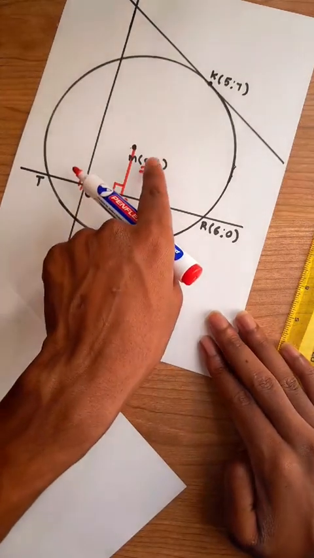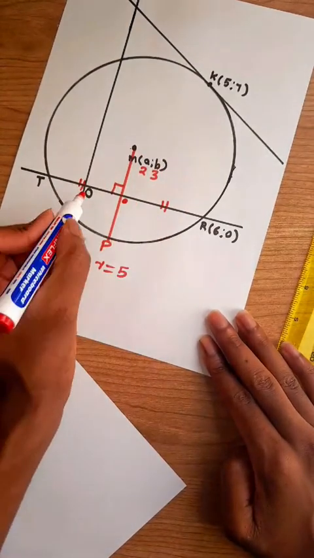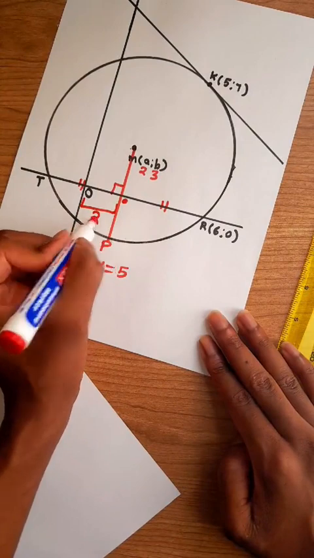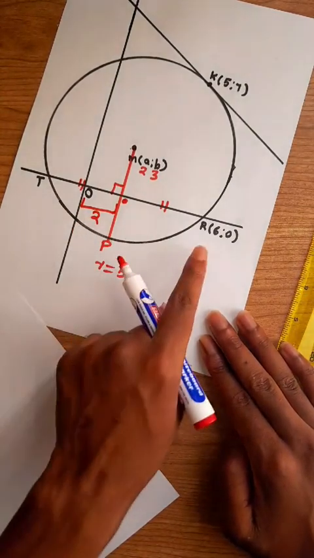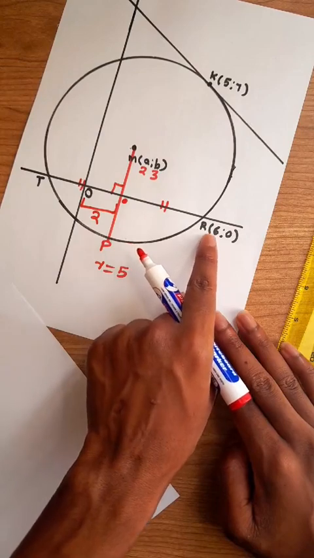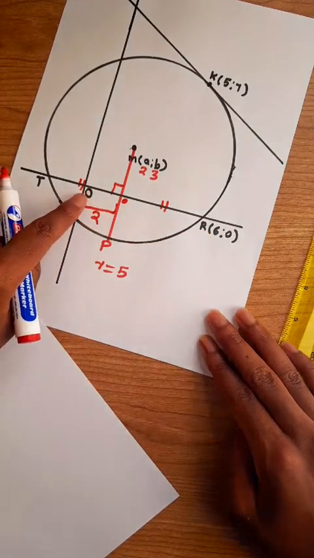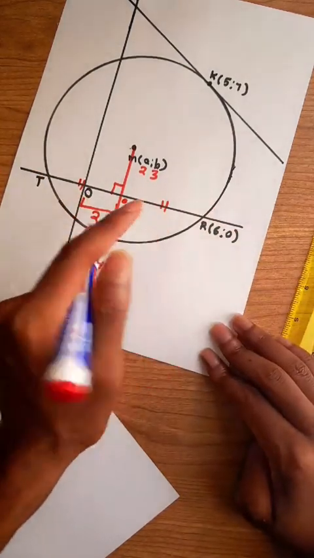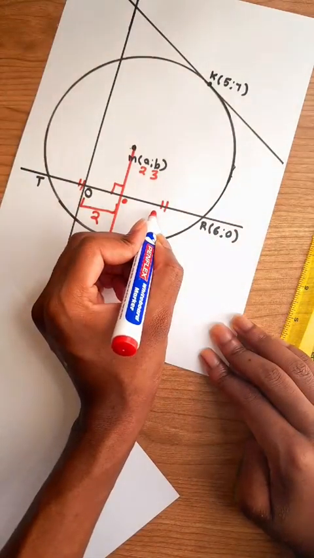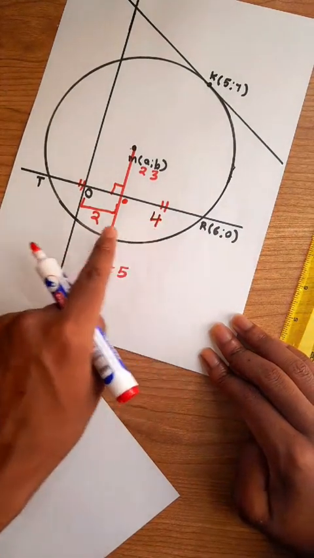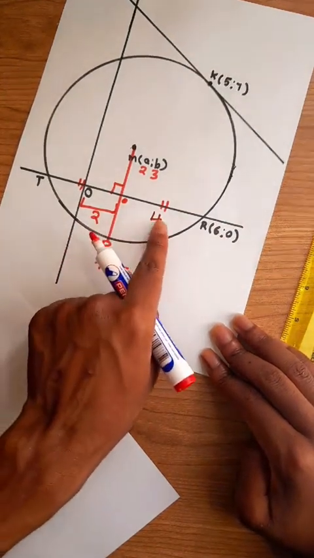If A is 2, it means that this distance from 0 to point is going to be 2, right? So if this x equals 6, if R is equal to 6, it means that from 0 to R we are having 6. So it means that this point has to be 4. Do you understand what I'm saying? This point has to be 4 because 2 plus 4 gives us 6.